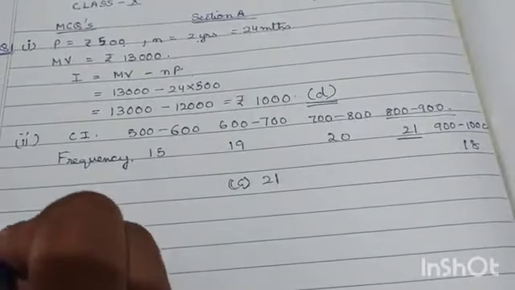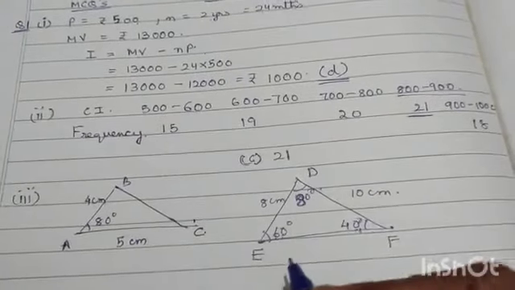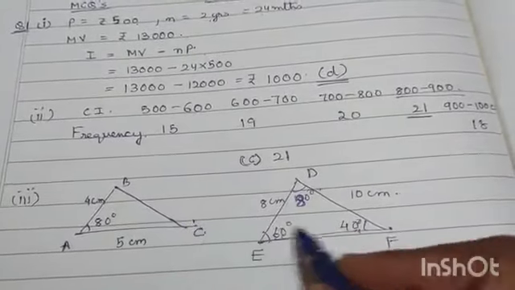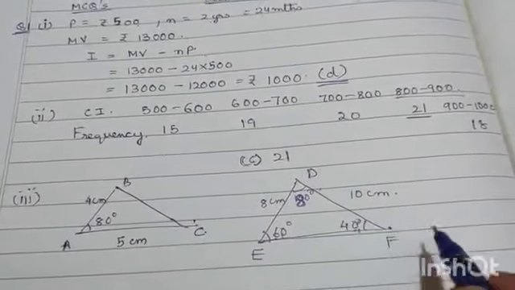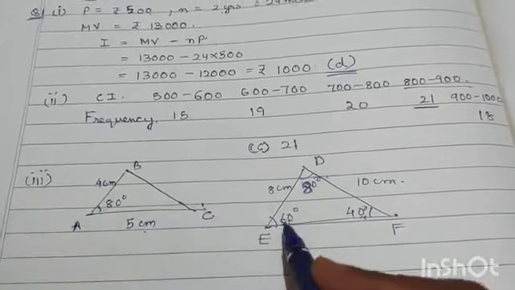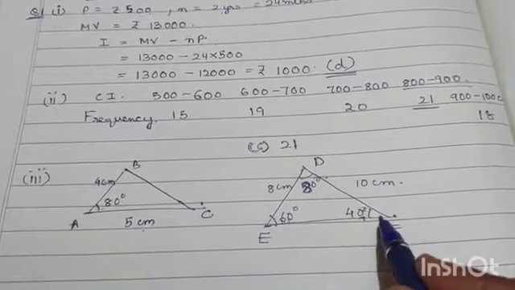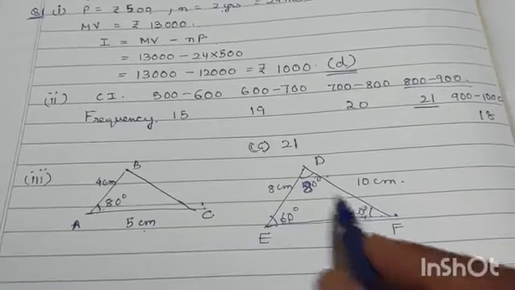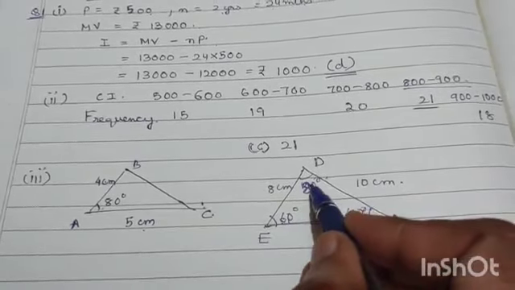Then bit number 3. Bit number 3, in this two triangles are given, ABC and triangle EDF. Here it's given 80 degrees, 4 centimeter, 5 centimeter. Here 60 degree, 40 degree is given. So we calculate the third angle of the triangle. 60 plus 40, 100, 180 minus 100, that is 80 degree.